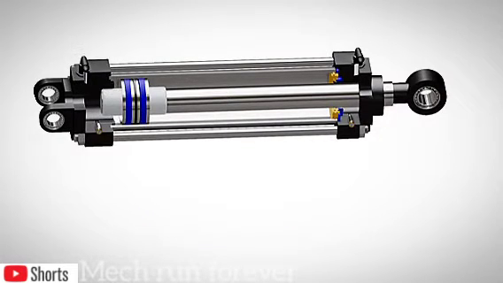Frictional losses on the interface of different surfaces also needs to be considered while designing pneumatic cylinder. The diameter of rod and length of stroke is also a determining factor for capacity of actuator.